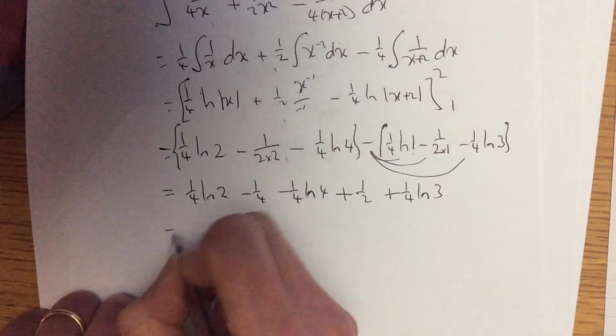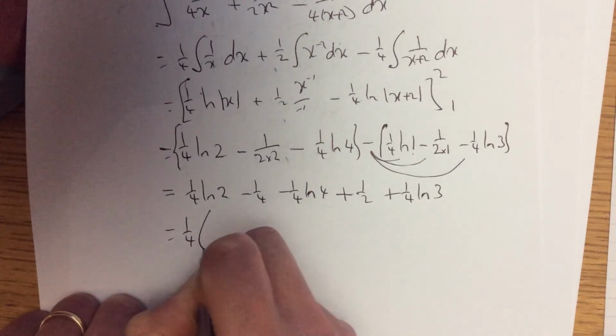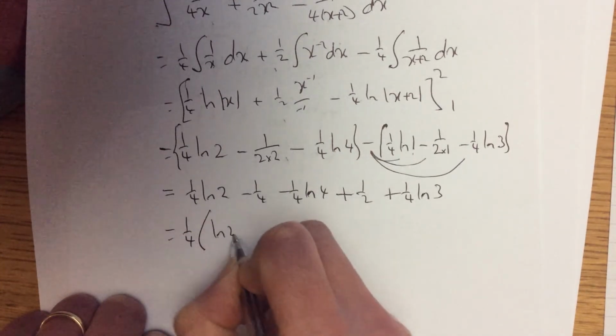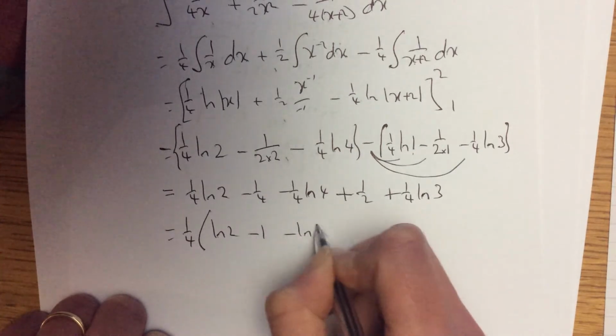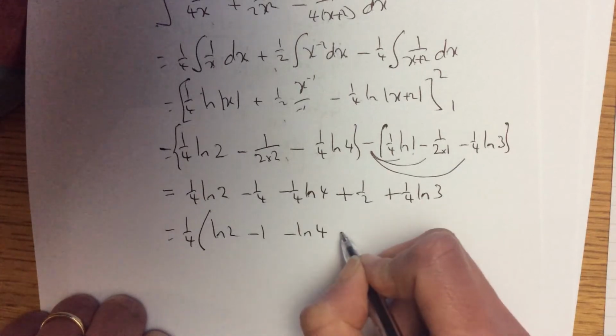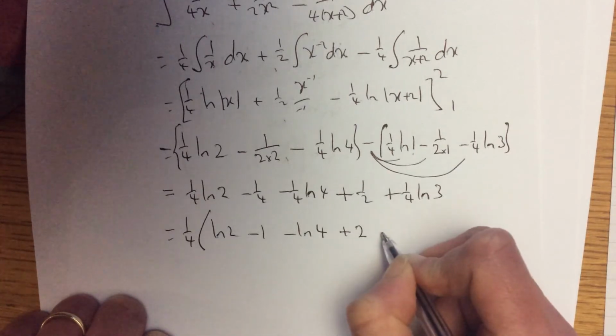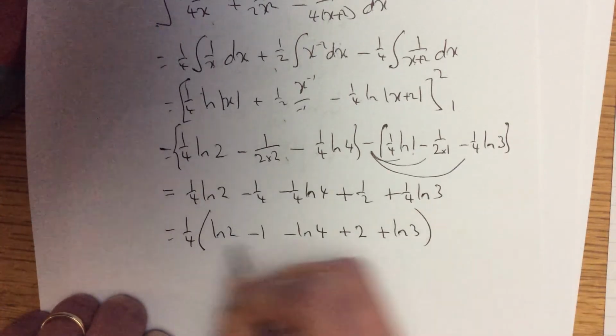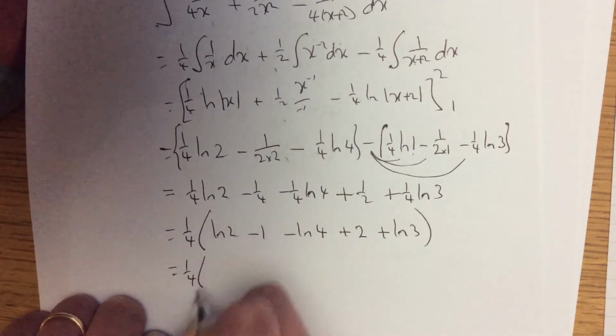What I'm going to do is take a quarter out of everything. So that's going to be log 2 minus 1 minus log 4. Remember, a half is 2 quarters. So if I take a quarter out, I'm left with 2 here plus log 3. This makes it a wee bit easier to tidy up.